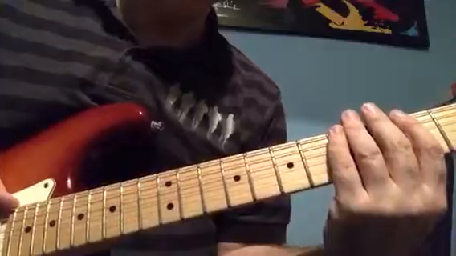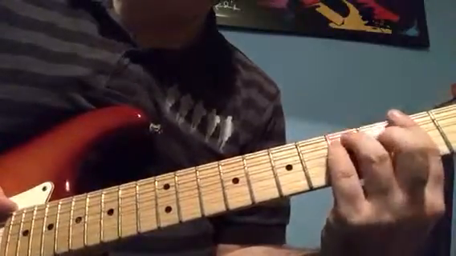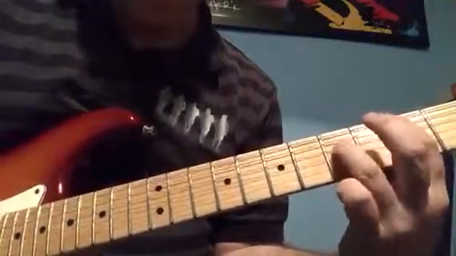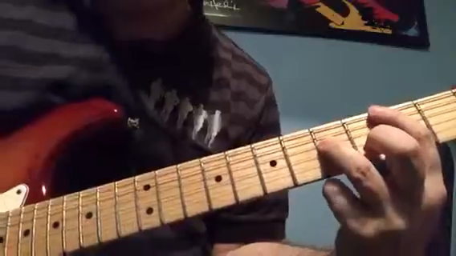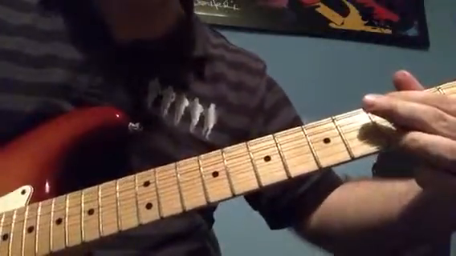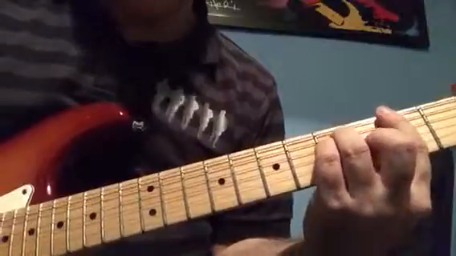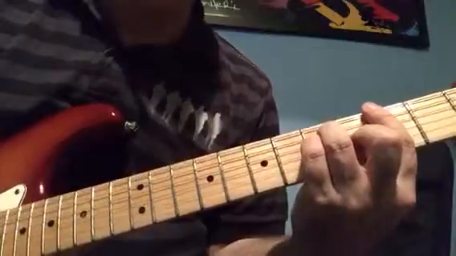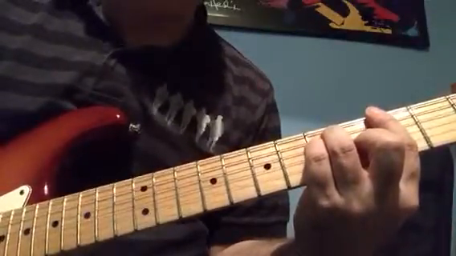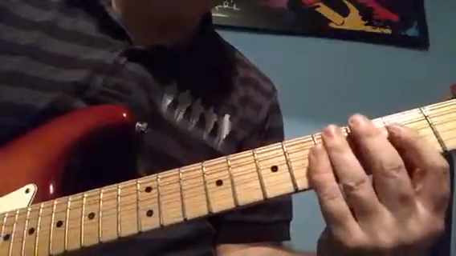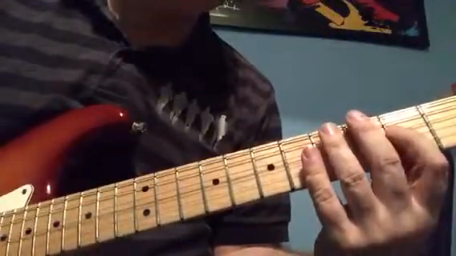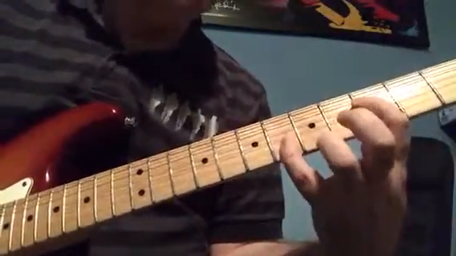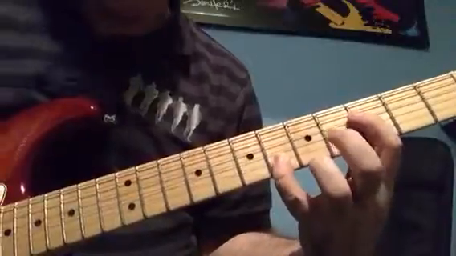Okay, and now down to the next spot. So for G with pattern 4, it's an octave. It's also an octave. Right, okay, the full chord. And for F, using pattern 5, an octave there, the full chord.